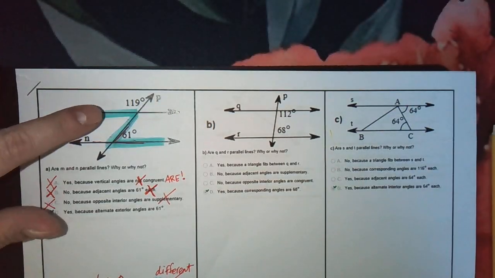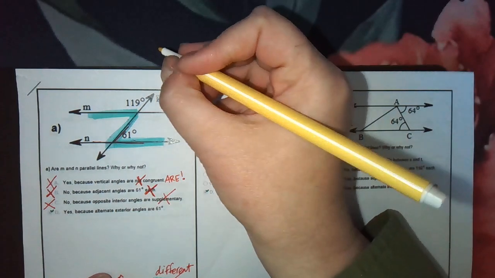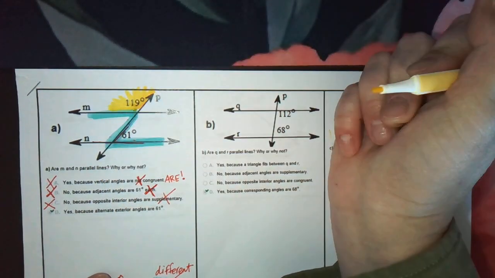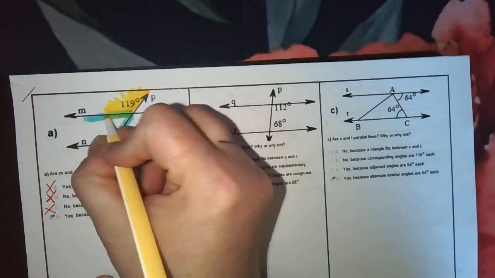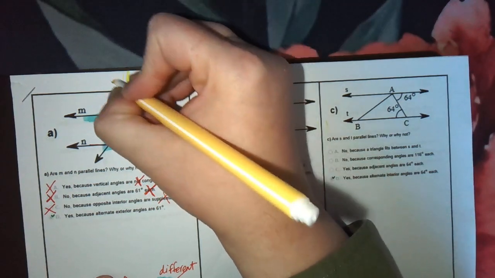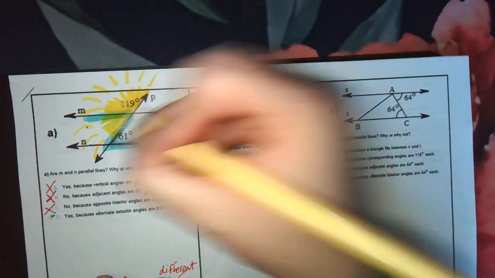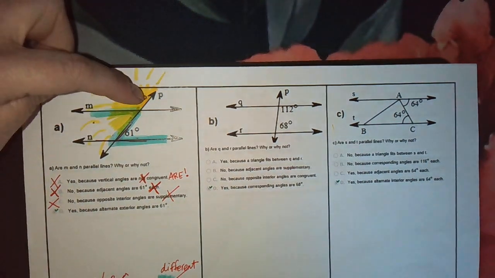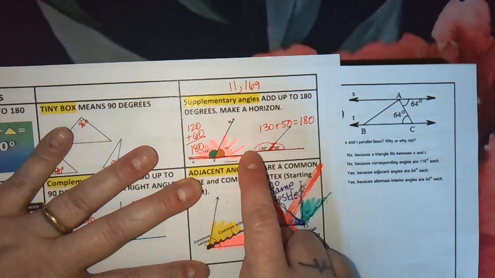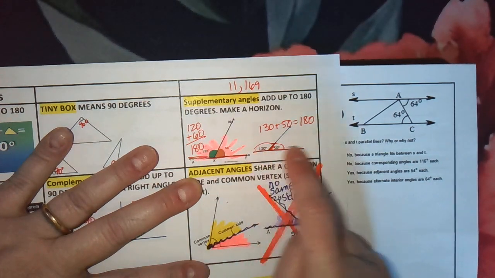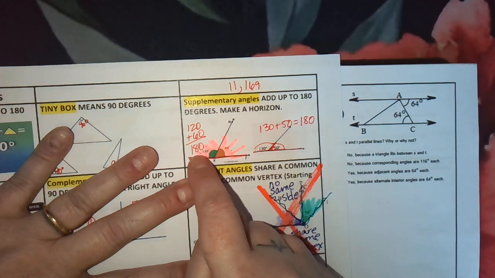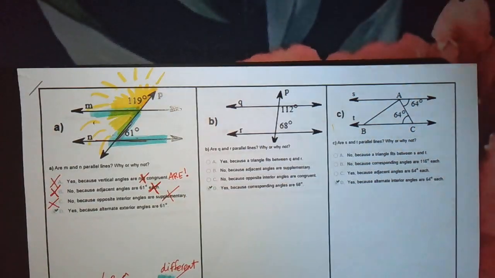Well, if we look at this original picture, let's look at this 119. This 119, along with the angle right beside it, creates a horizon. This is that thing that I was talking about: two angles right beside each other that have the same baseline, that fall on the same line. If they create a horizon, then it should add up to 180 degrees.